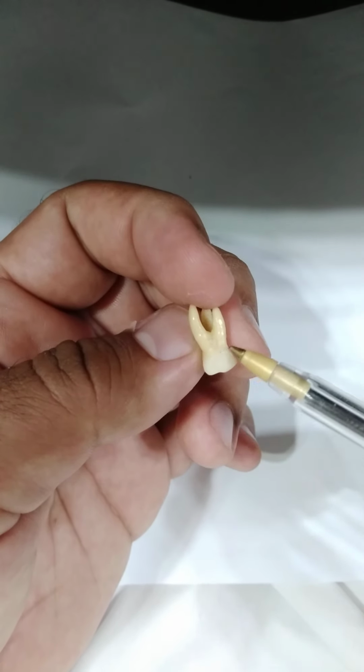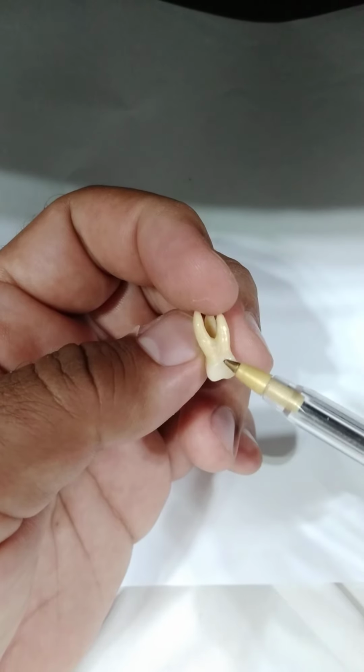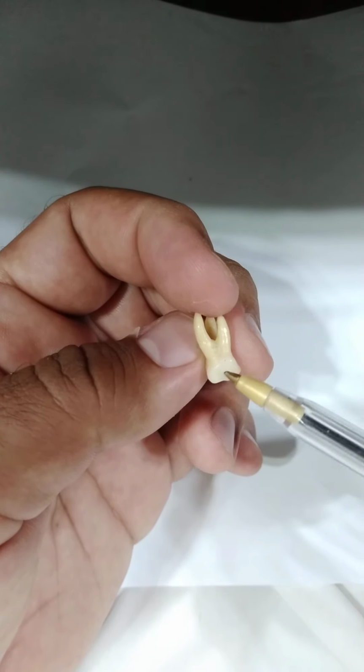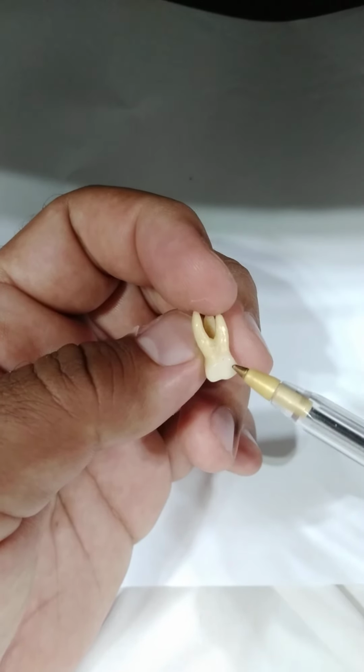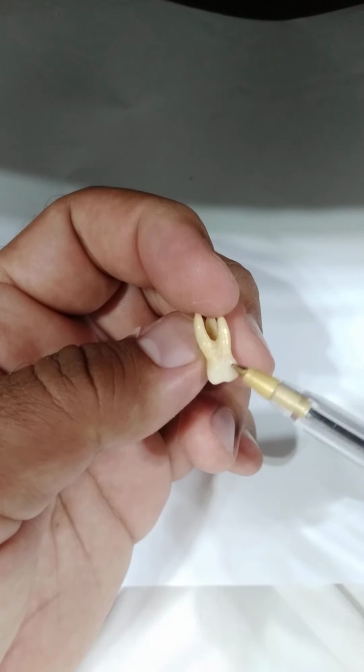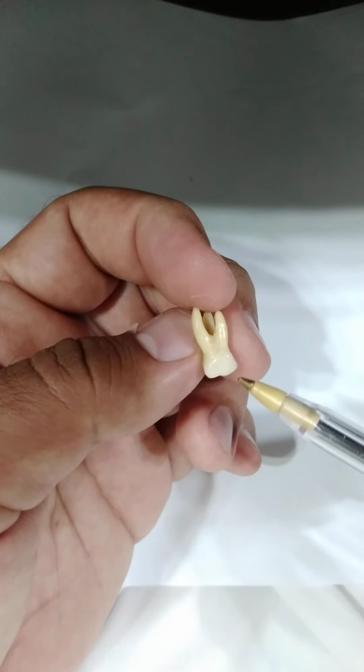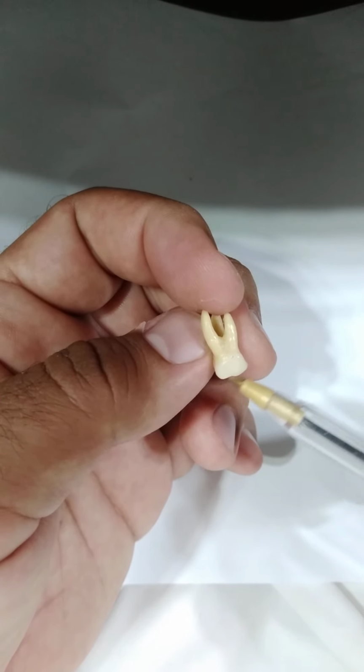There is a pronounced bulge present on the mesial surface of the buccal surface, the mesial side of the buccal surface. This is called the molar tubercle of Zuckerkandl. There is a flat surface occlusally.